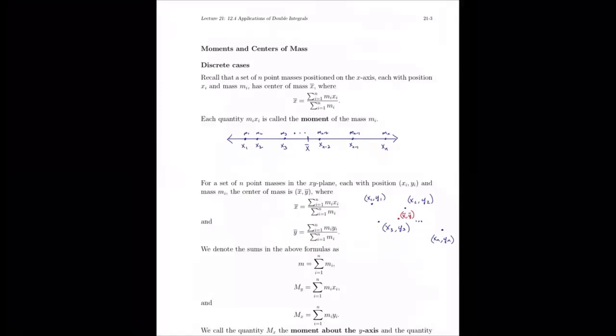So on the x-axis, to find the center of mass along some line, we've distributed n masses with respect to mass m1 through mn and position x1 through xn. So they've all been distributed along this x-axis, or this single line here, and we know that x bar is the center of mass for this collection of point masses.